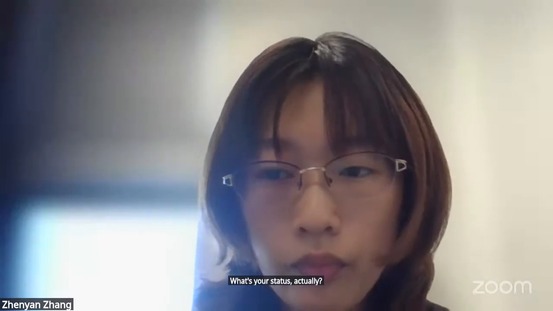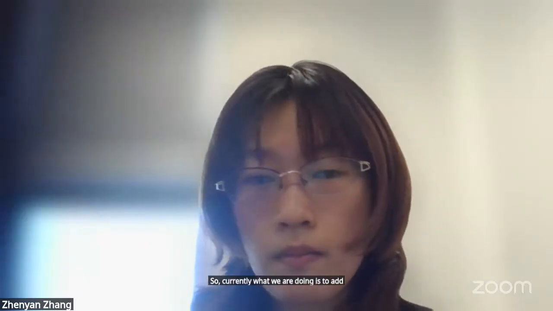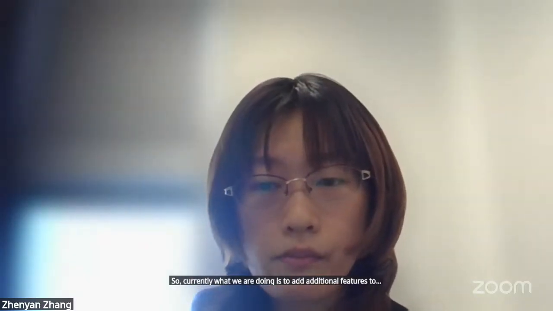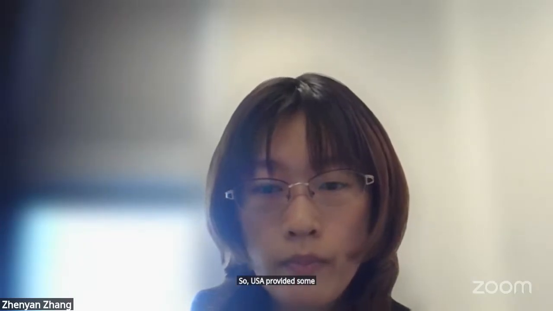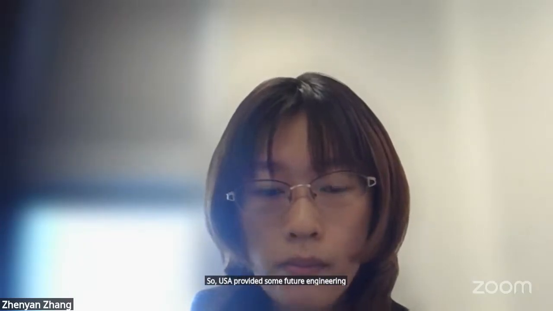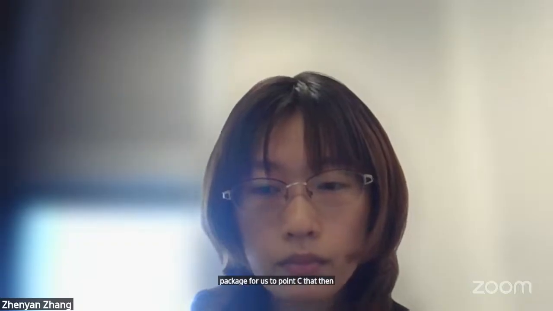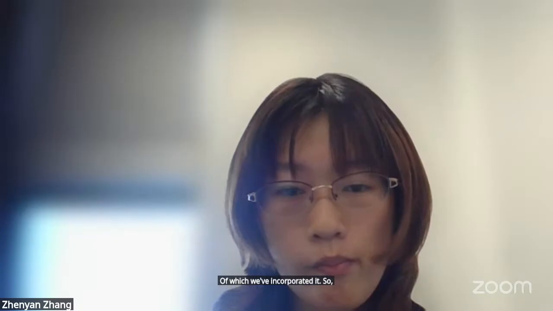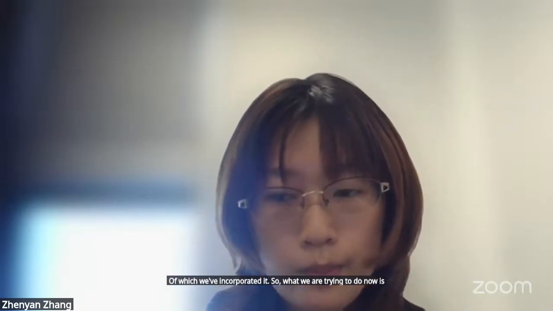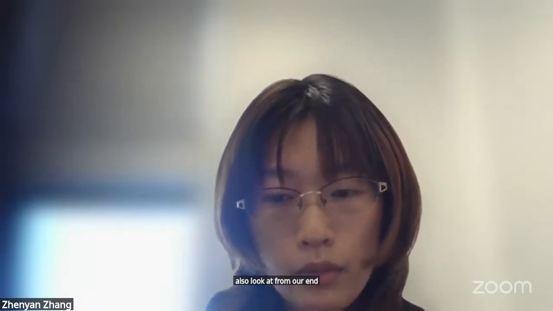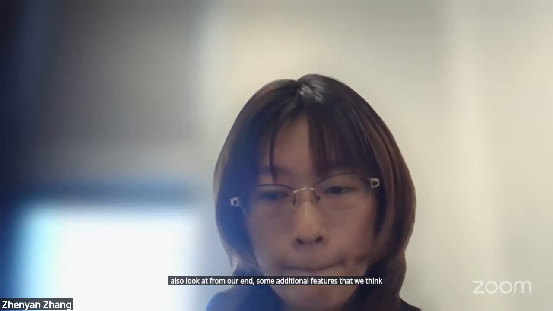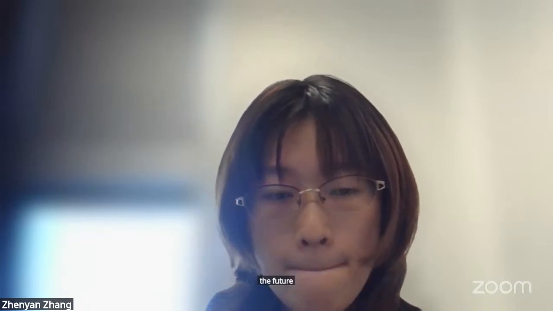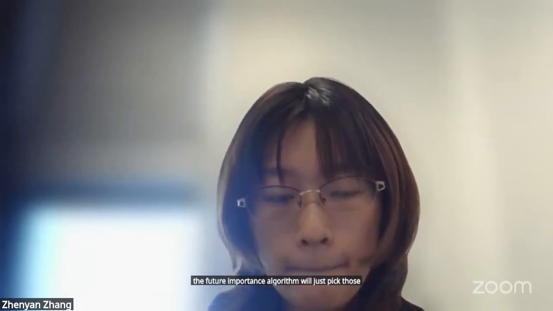I included some time-based features. Currently, what we are doing is adding additional features to the ones we were using. He provided a feature engineering package for us to consider, which we've incorporated. Now we are looking at additional features from our end that we think we can include, and the feature importance algorithm will pick those that are important for the project.